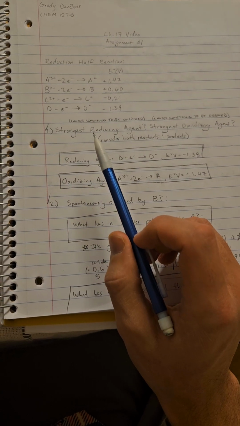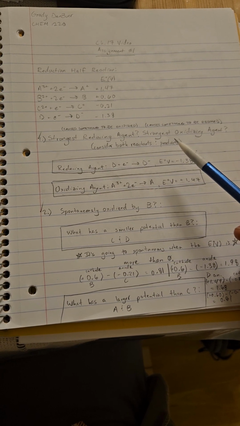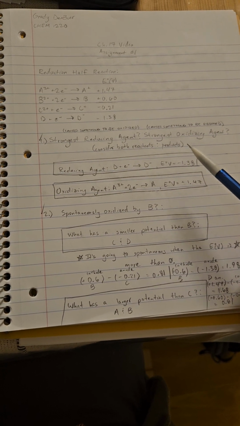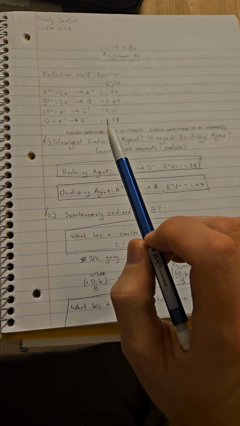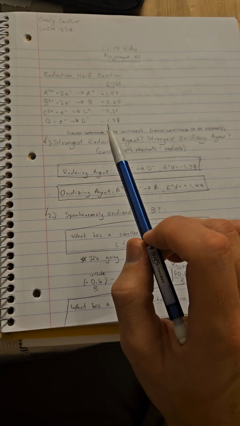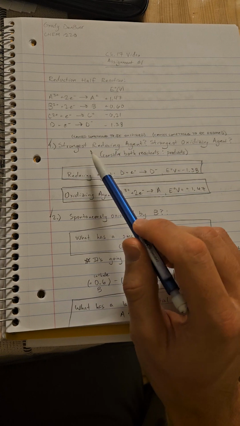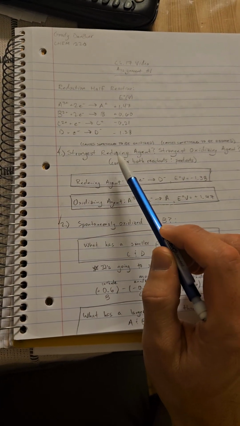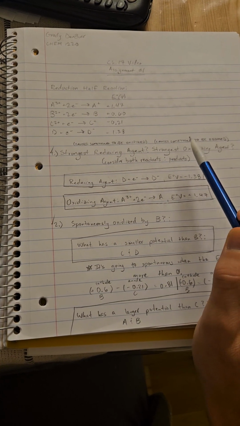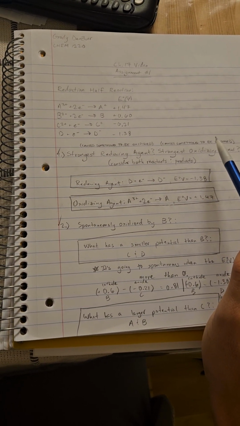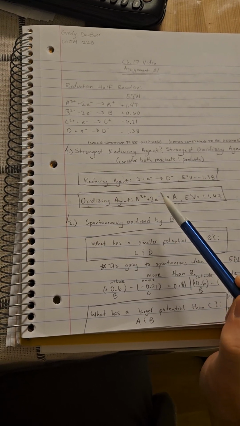So the strongest reducing agent, that is going to be the half reaction that has the smallest cell potential, and the opposite is true for the oxidizing agent. Now it's important to remember that the reducing agent is going to cause something to be oxidized, and the oxidizing agent is going to cause something to be reduced. And here are the respective half reactions for those.